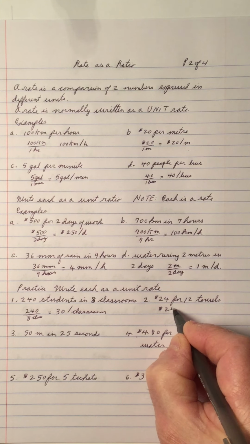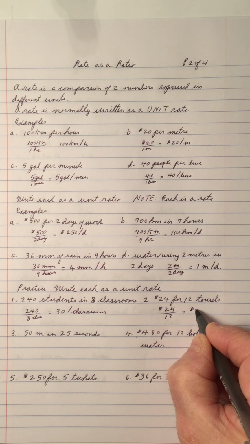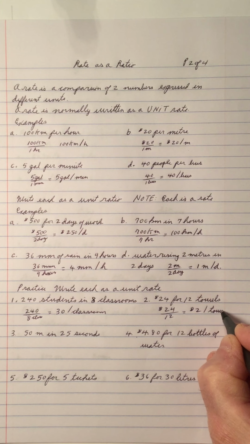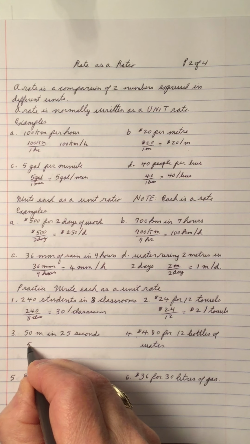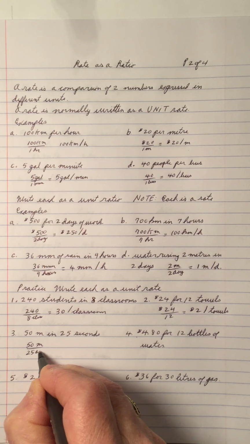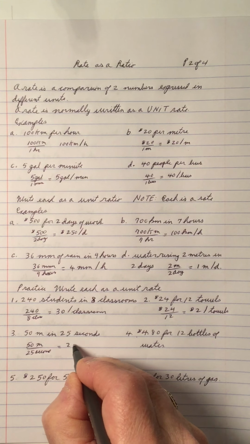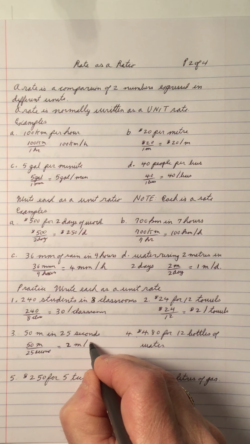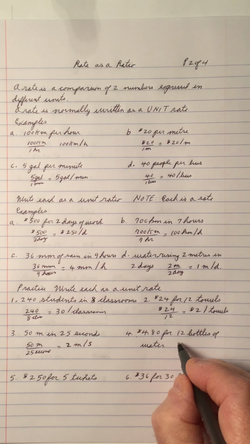$24 for 12 towels, so that's $2 per T. You can spell out towel because there's no abbreviation for towel. $2 per towel. 50 meters in 25 seconds. So 50 divided by 25 is 2. So you're running or walking 2 meters per second. S is for second.